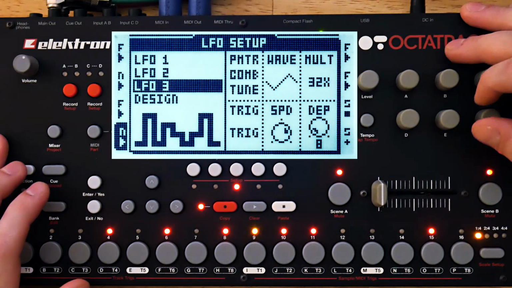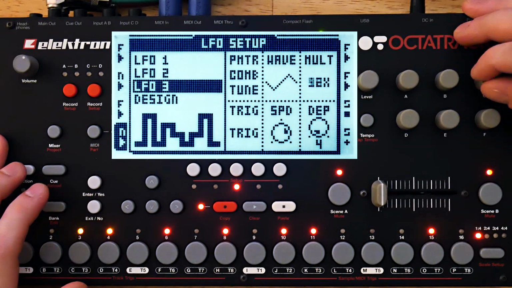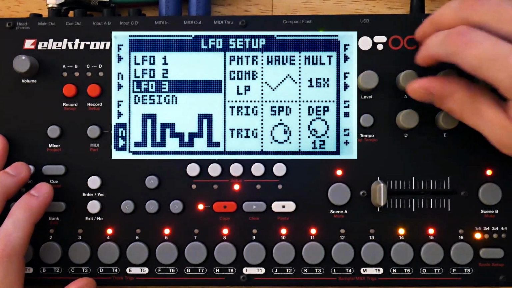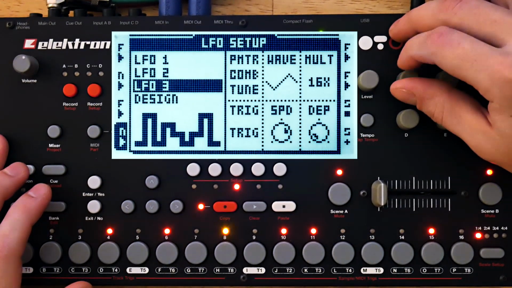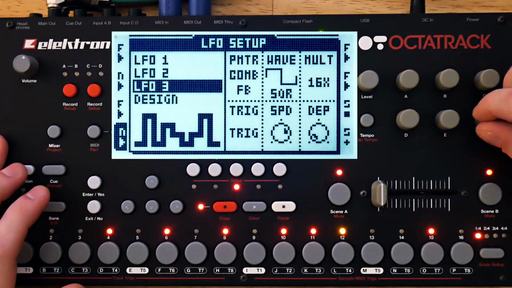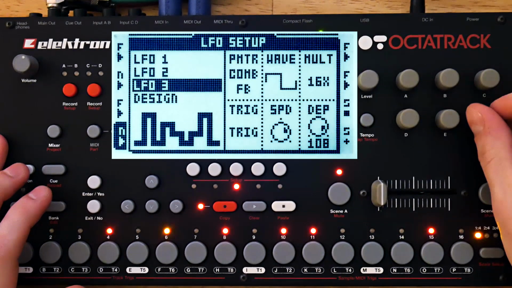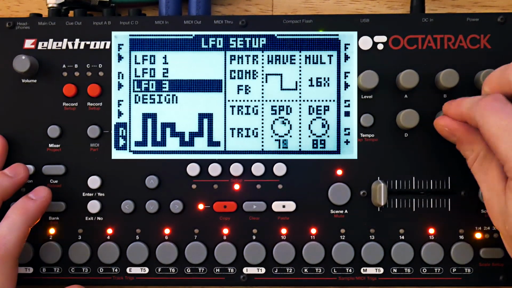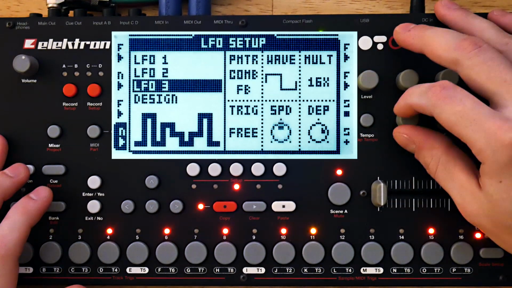It adds a little bit of something, but I need to get more mileage out of this LFO. Let's try a different destination. With the square wave modulation on feedback and the trig mode set to trig, we're getting a very interesting tremolo effect.